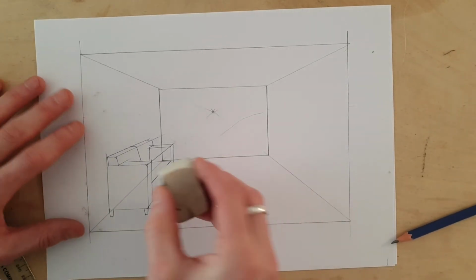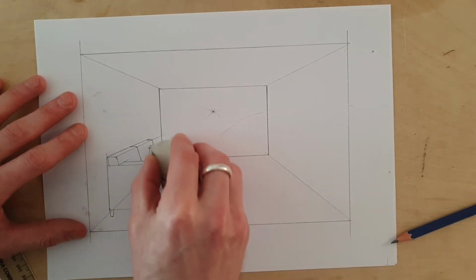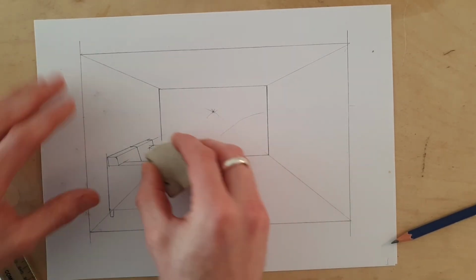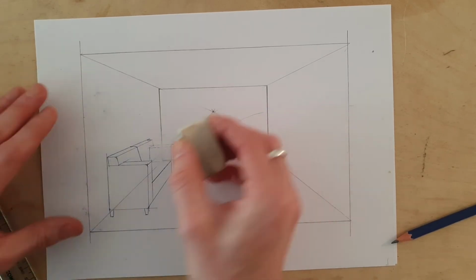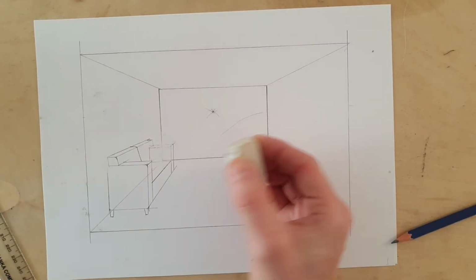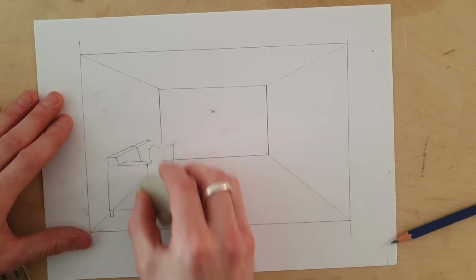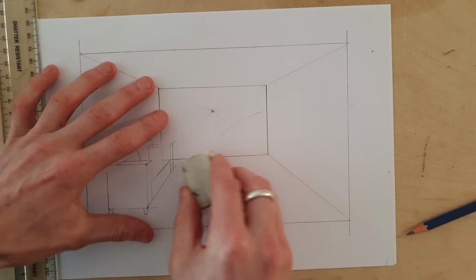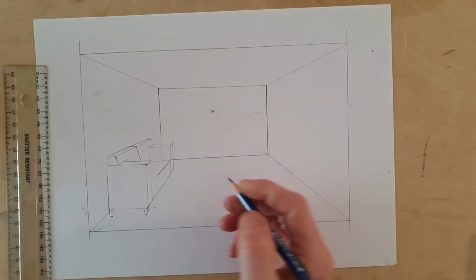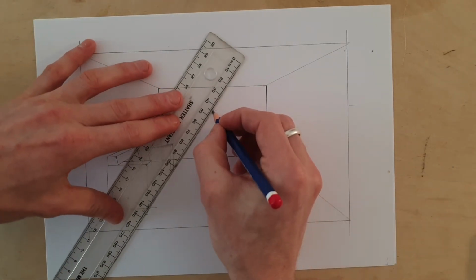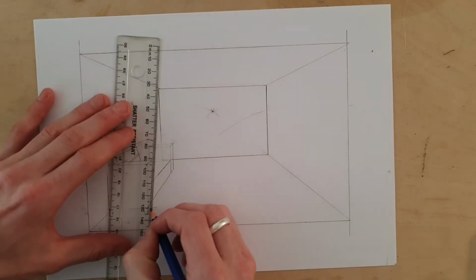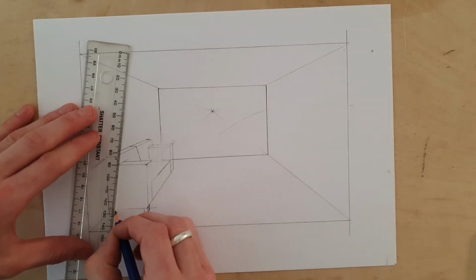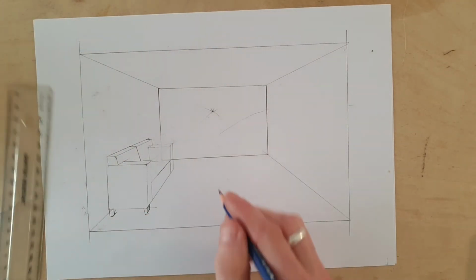Okay, so now we can start to tidy this up. There's lots of lines to remove, and sometimes that will remove lines that you don't want to get rid of. Just making those feet a little bit more 3D.